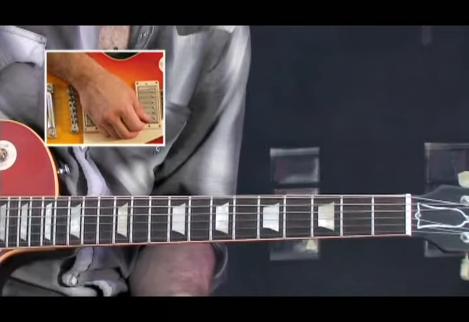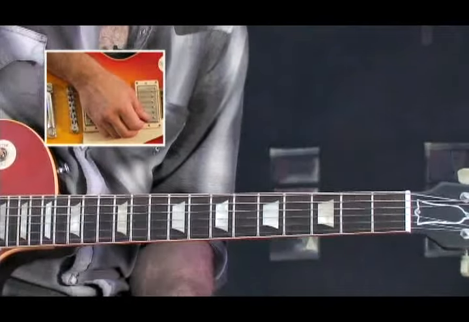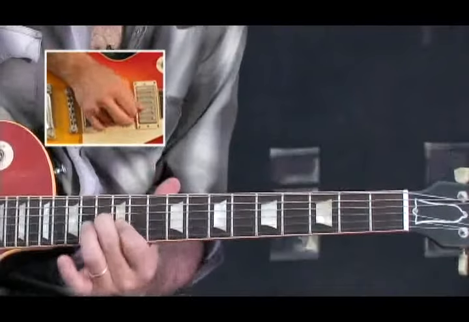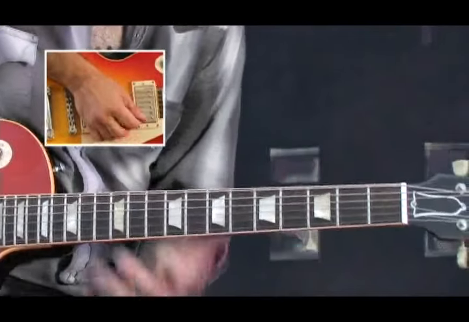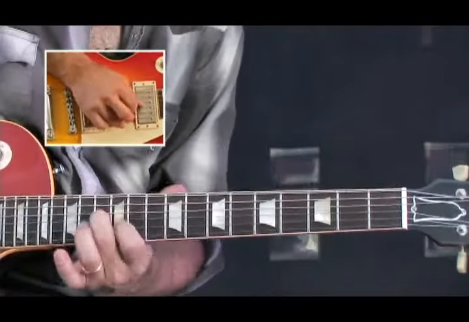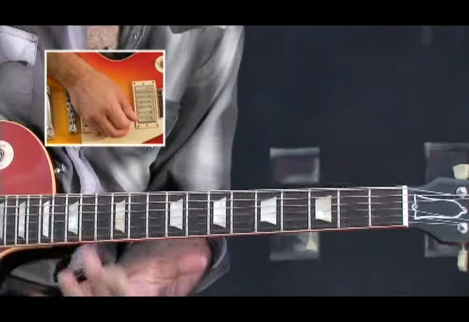Then I move back into B major pentatonic, go into the 5-chord, F sharp 7. Using triplets, 1, 2, 3, 1, 2, 3. Make sure you pick both strings.